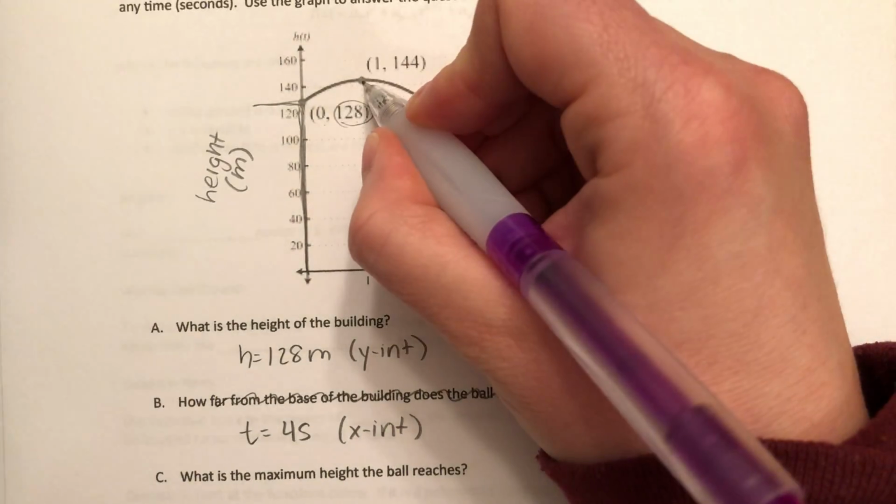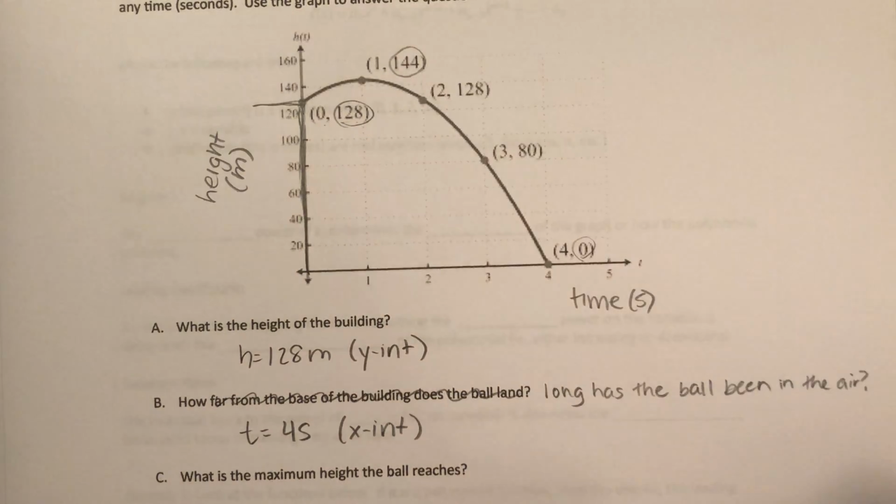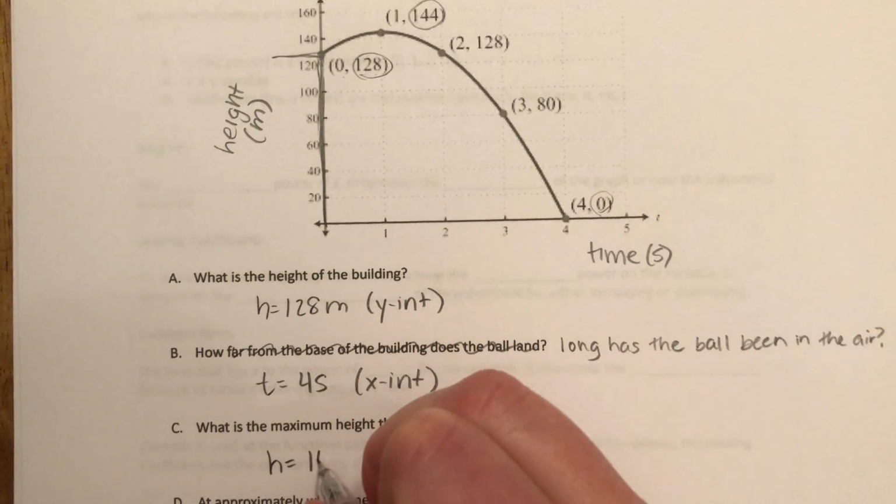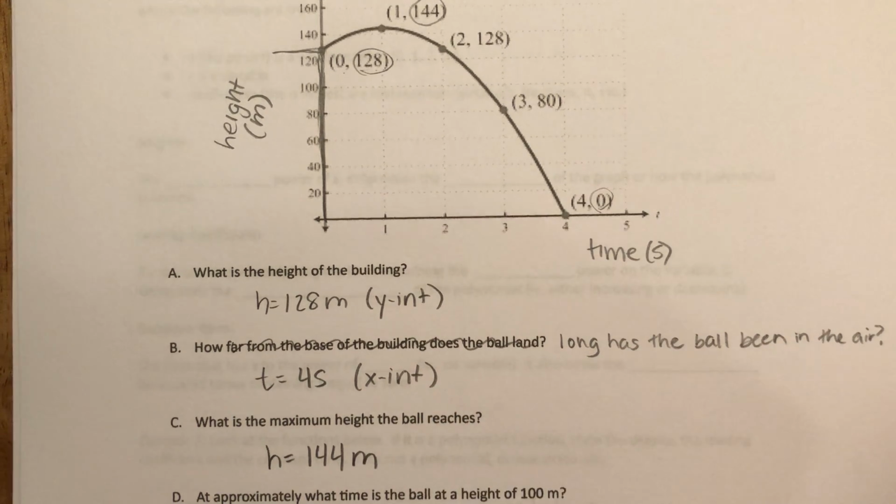What's the maximum height the ball reaches? So we're looking at this point here. We know that the height is the y-coordinate, so h would be 144 meters, and I'm always giving myself a unit.